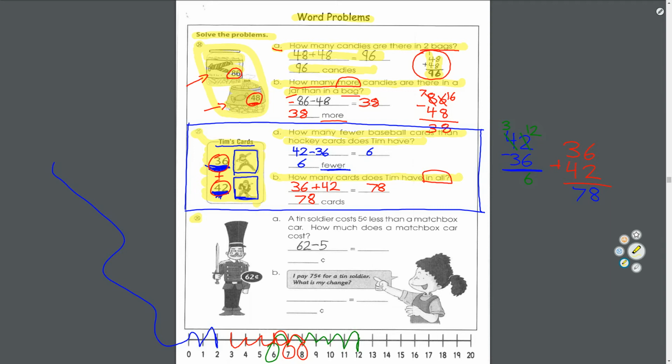Question 26. Let's look at the picture. This looks like a nutcracker or a toy soldier, something like that. And how much does it cost? 62 cents. A tin soldier costs 5 cents less than a Matchbox car. How much does a Matchbox car cost?